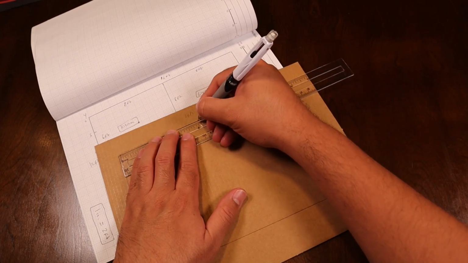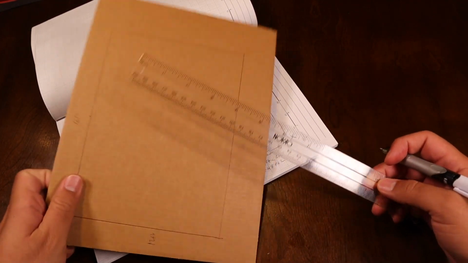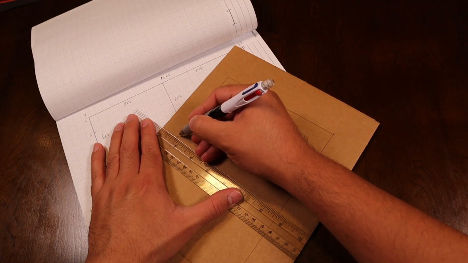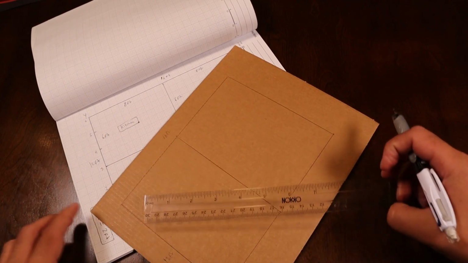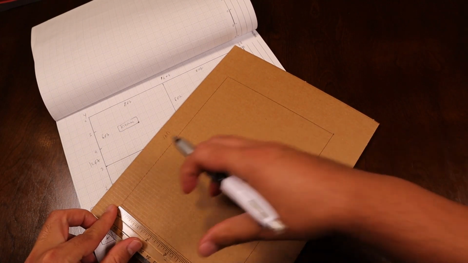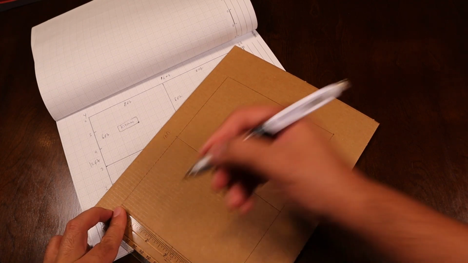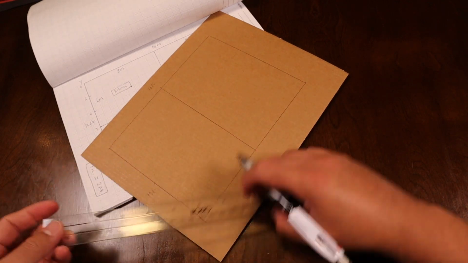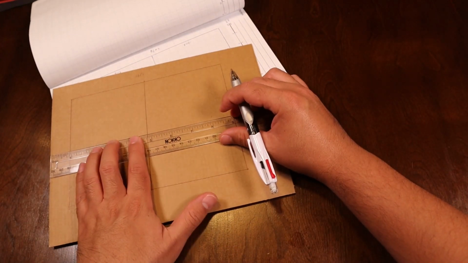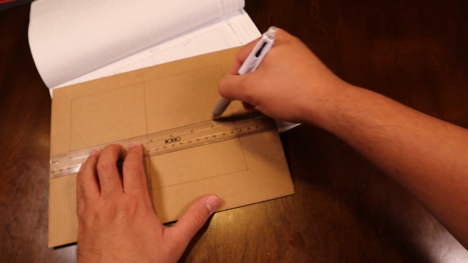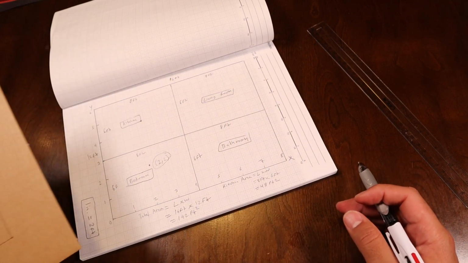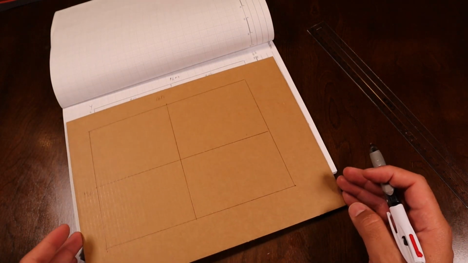So let's see, at 4 inches here we make a marking. And then I can draw this inner wall. And then at 3 inches, we have a marking there. 3 inches. Let's draw the other inner walls. Okay. So we've replicated the 2D floor plan onto the foundation of our 3D building.